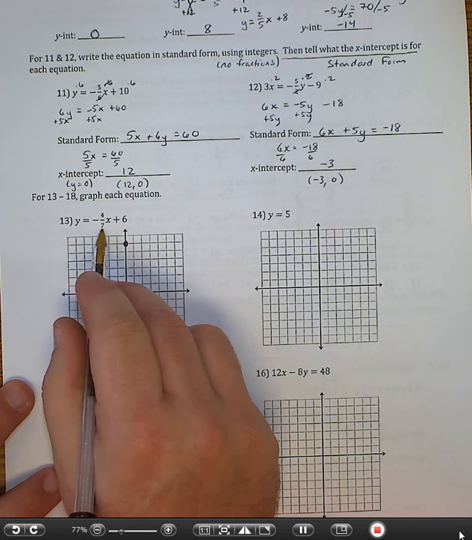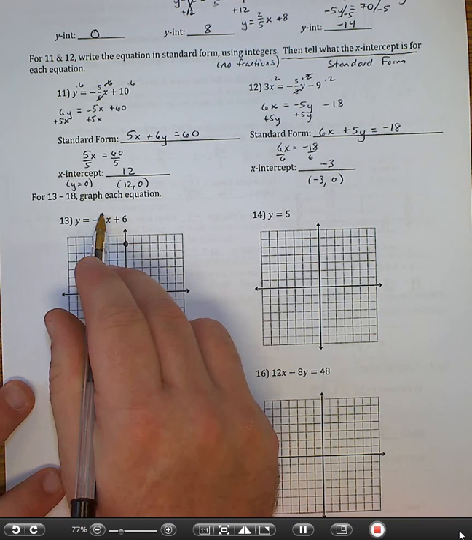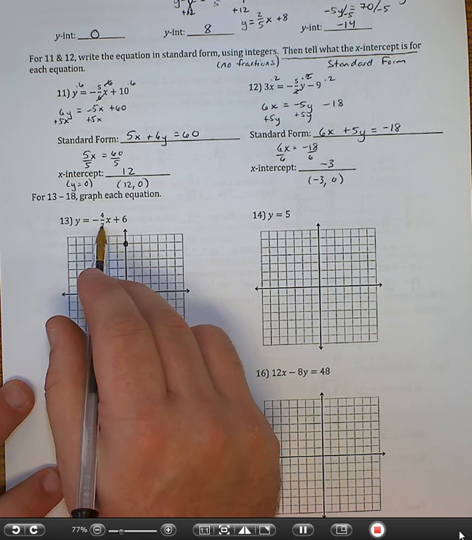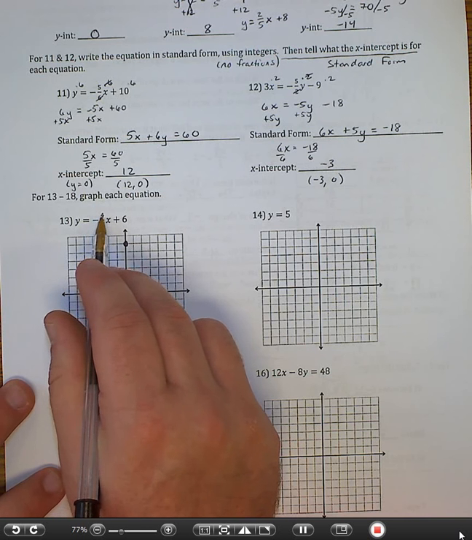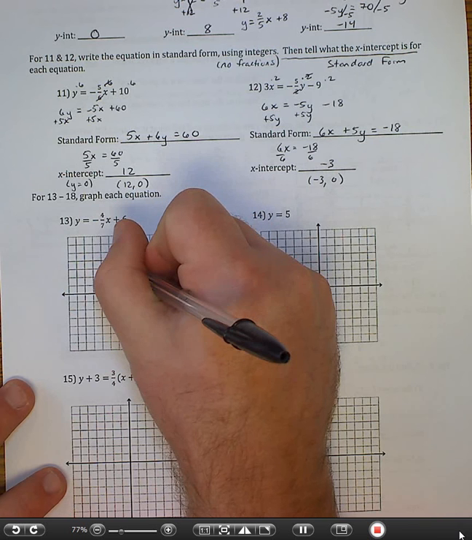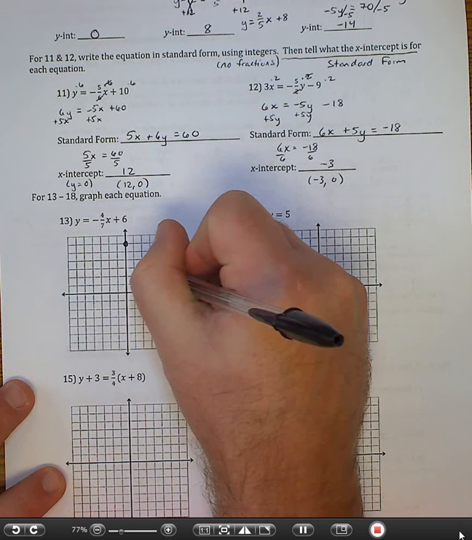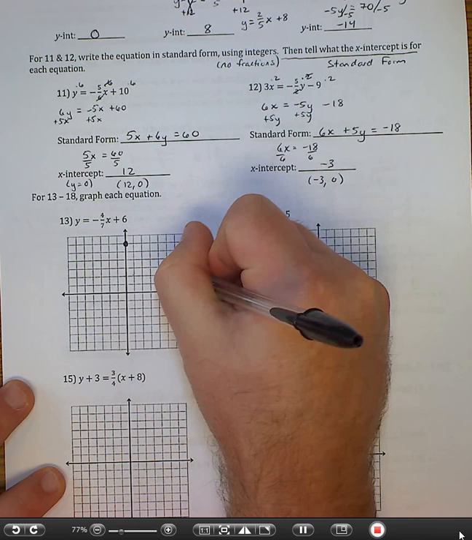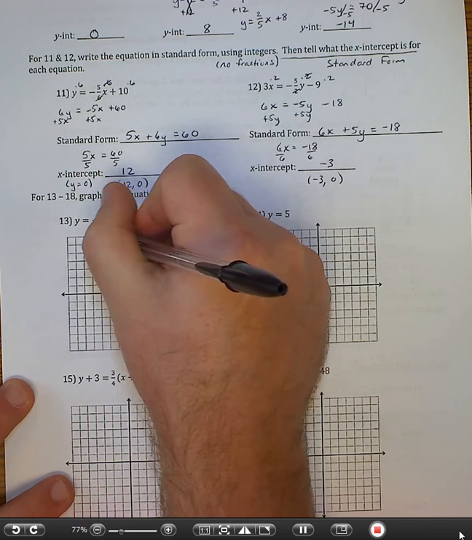That negative can only go on either the top or the bottom, not both. I'm going to put it on top here. Down 4. That makes 7 positive. So down 4, right 7, to get my second point, and now I'm just going to draw my line.